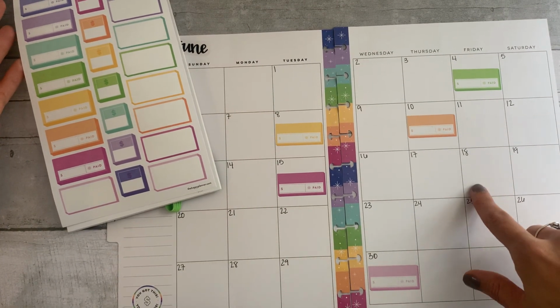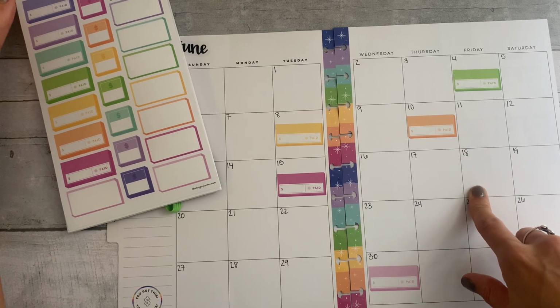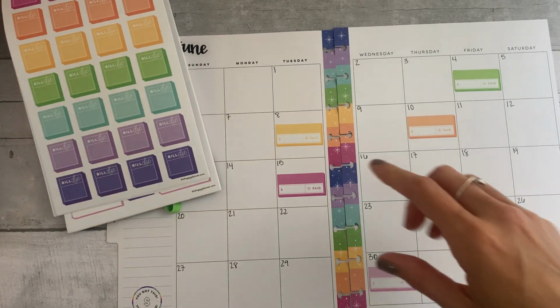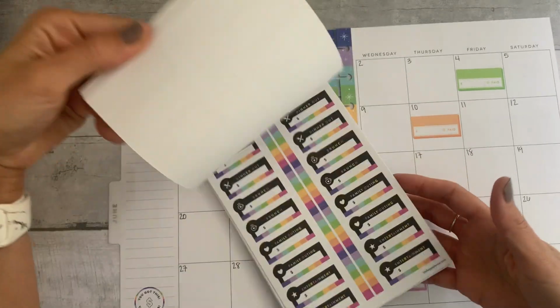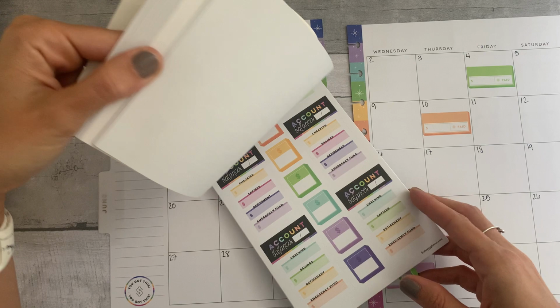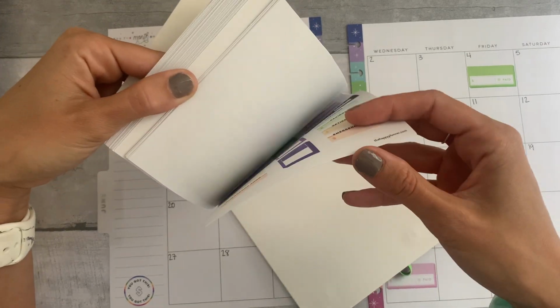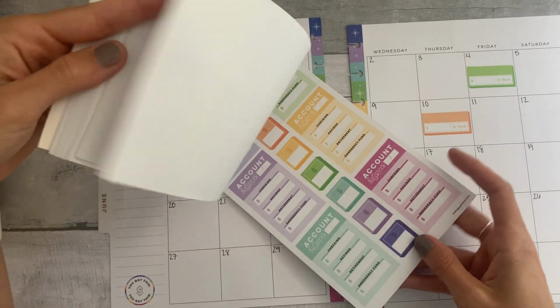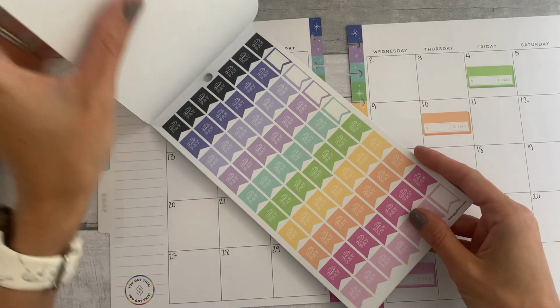So now I'm going to put in, I think I saw auto pay stickers. I know I just saw them, but I want the other ones. Here we go.